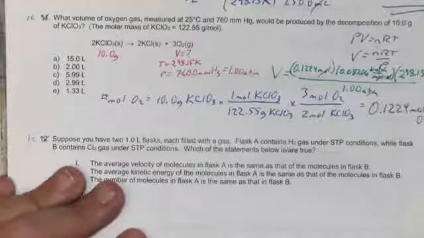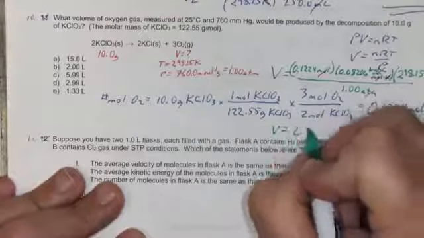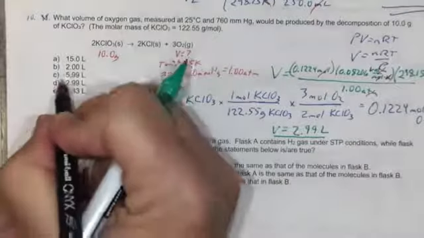And when we calculate this out, it calculates out to be 2.99 liters. So volume equals 2.99 liters. And the correct answer is choice D.